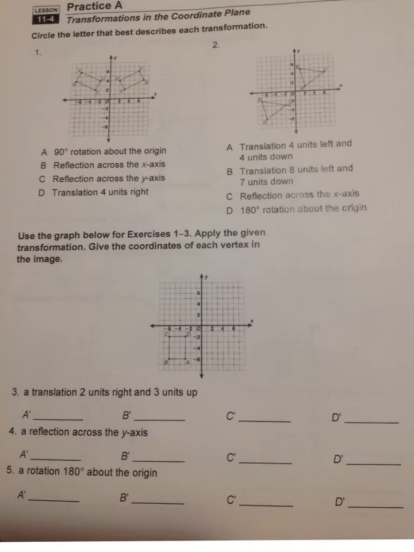The first one is: circle the letter that best describes each transformation. We are going from the object on the left, and then it is being transformed to the one on the right. You can tell because on the left it is STUV, and on the other side it is S prime, T prime, U prime, V prime. You can see that little tick mark there.